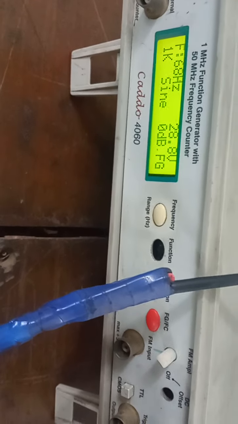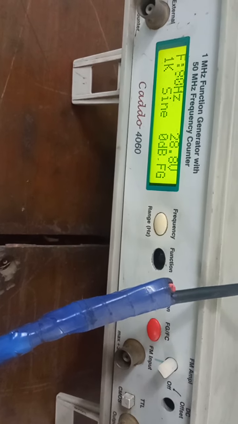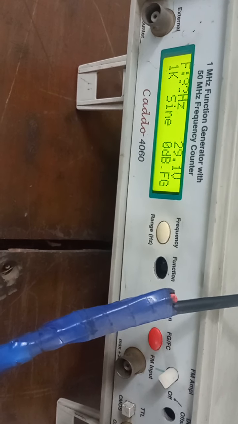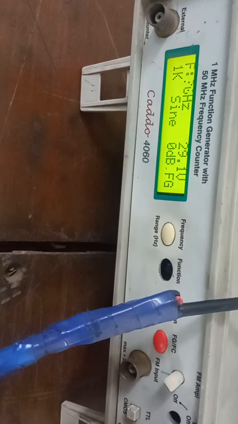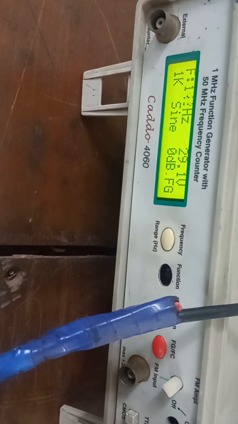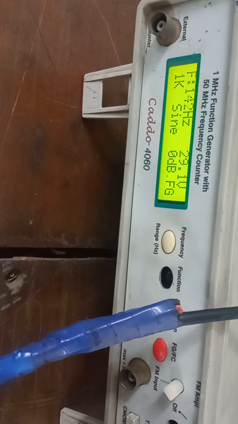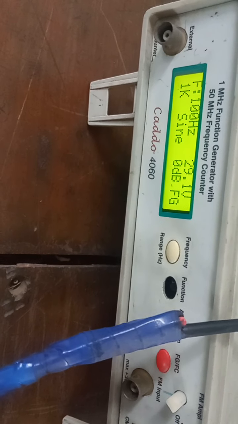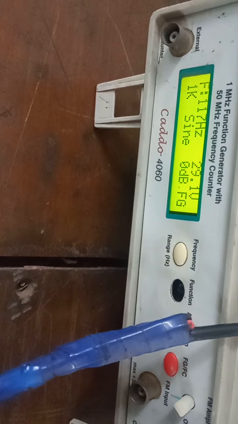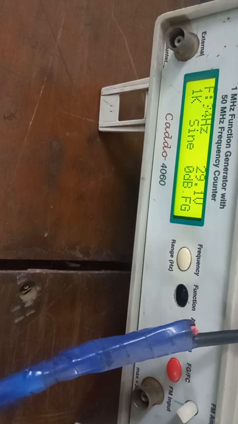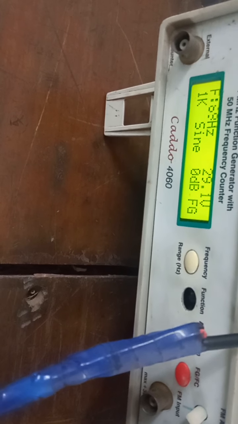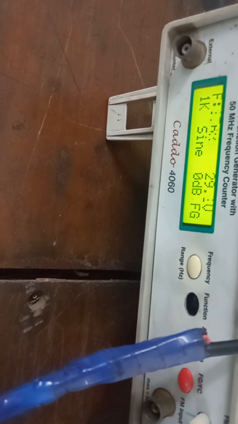So let me first try to move to 100 hertz. This is very sensitive, so we need to be very careful in moving.